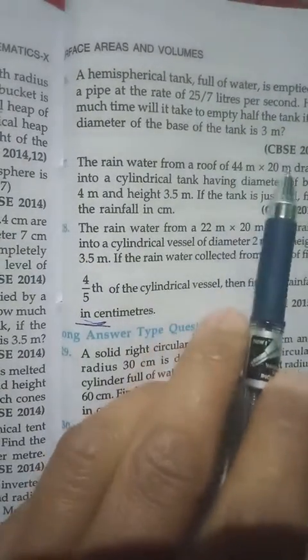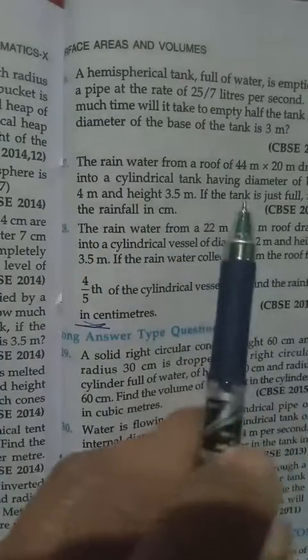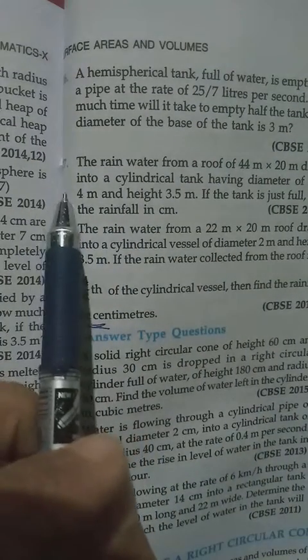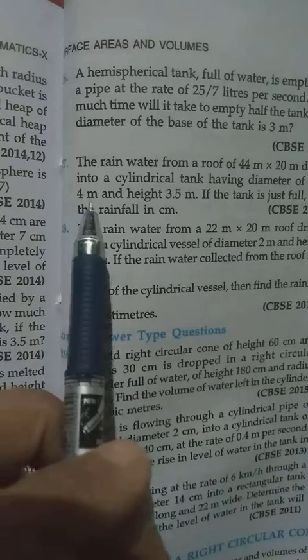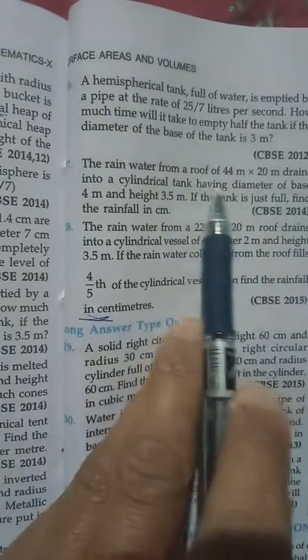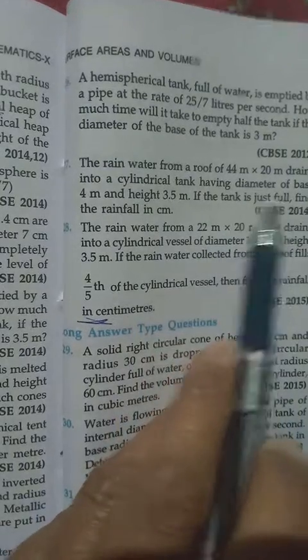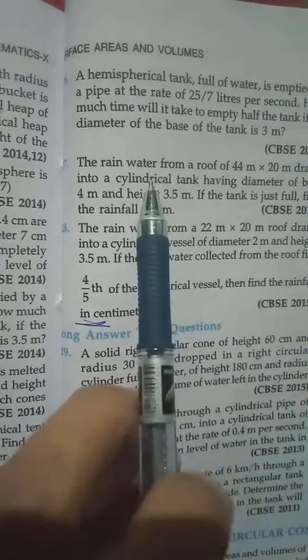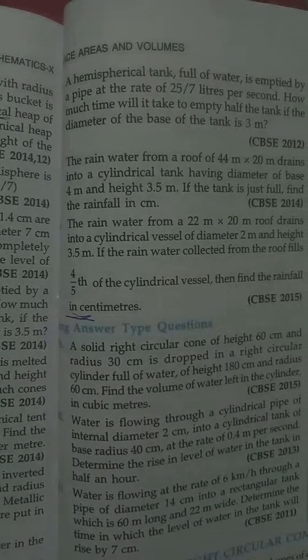Because we got the length, we got the breadth, we still don't know the height. Then here we have the diameter is 4 meter, so the radius will be 2 meter. Then the height we have 3.5 meter. Then they already say the water in the tank is just full. So that means whatever volume of water we have in the cylindrical tank, it is the one which came from the roof only. So let us see it.